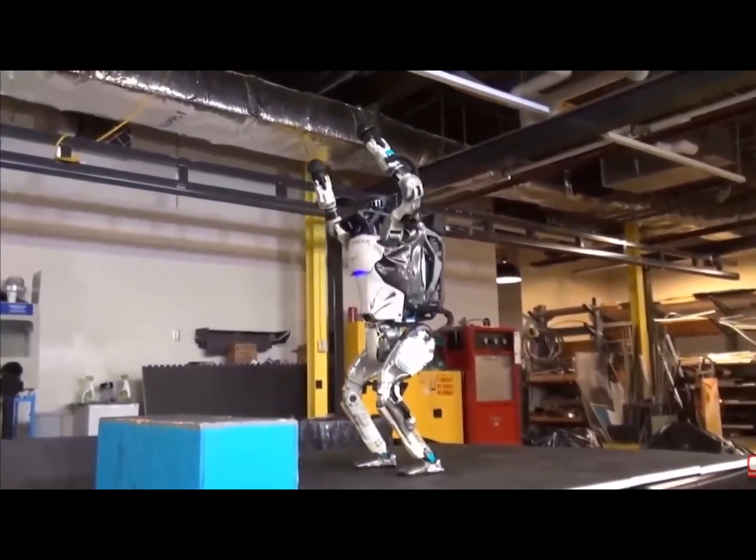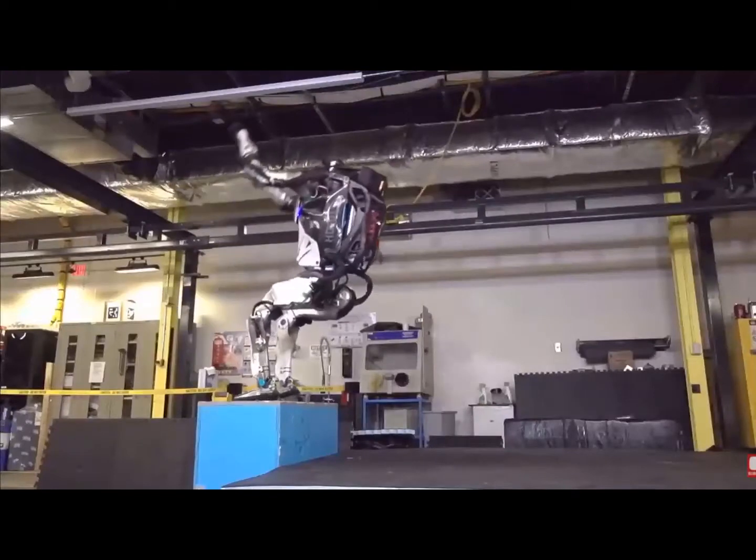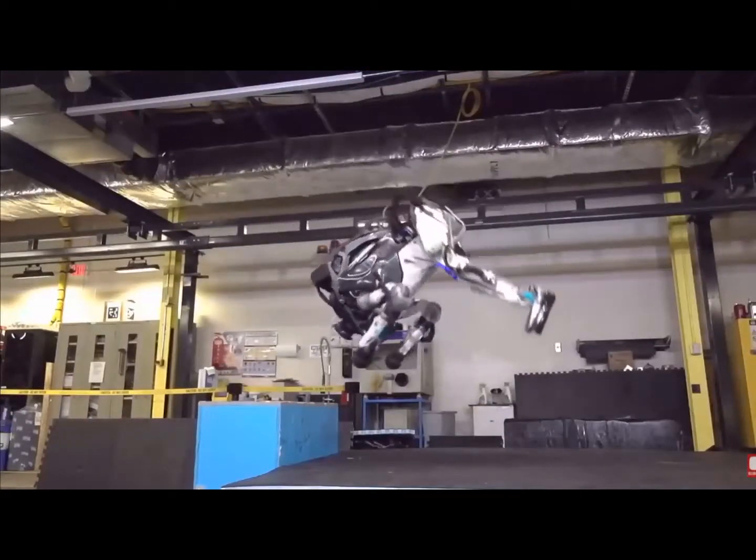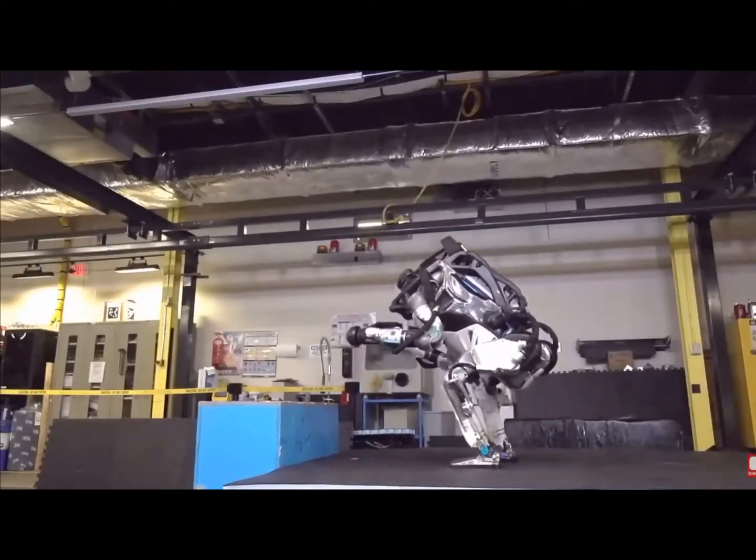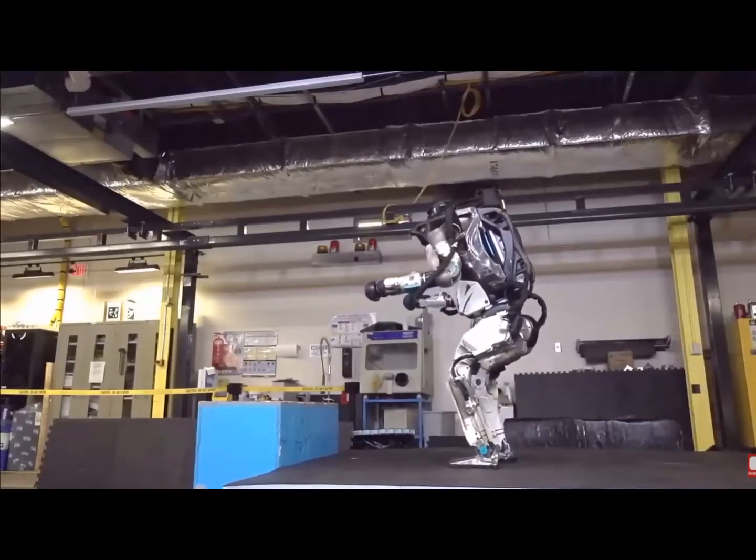All these activities demonstrate human-level agility, so the robot can be perfect for search and rescue operations and performing human tasks in environments where humans could not survive.